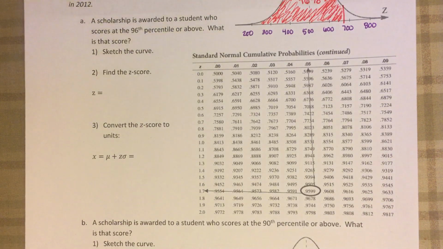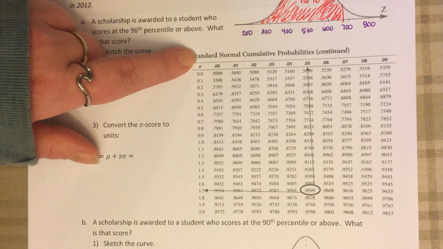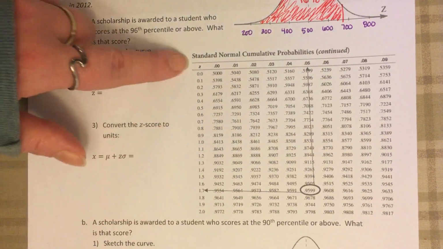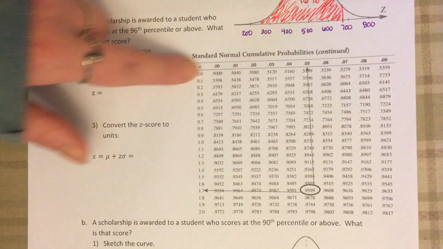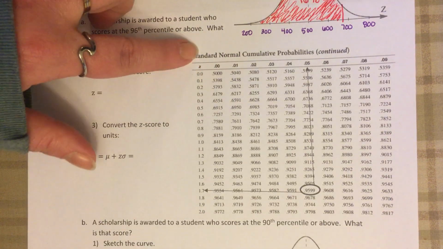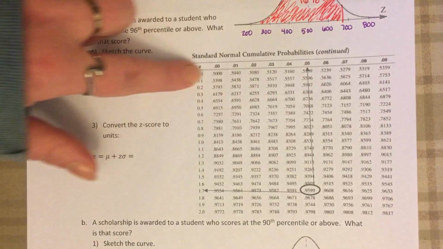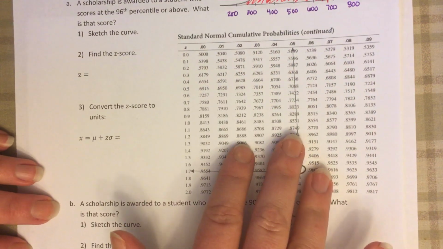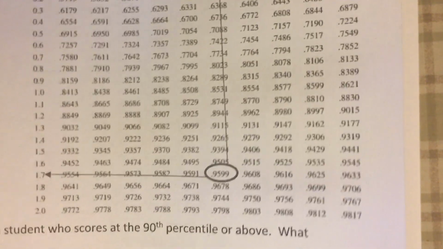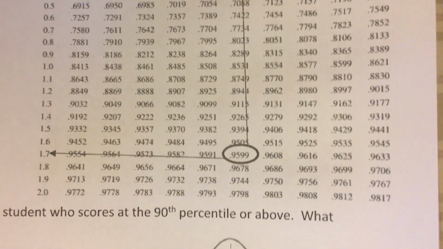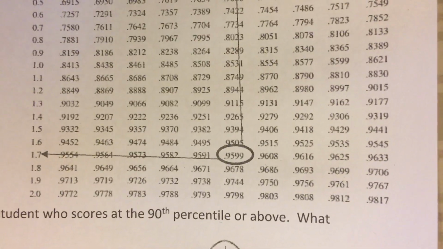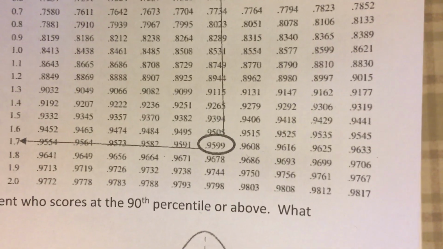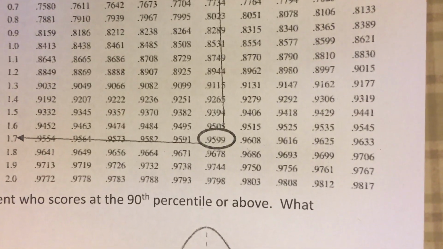Instead of using the headings in these columns and along the top, we're not going to be using our z-scores. That's what we're looking to find. We're going to be focusing on the values in the center of our table. If we look at this table, we want to find the number that we can get as close to 96% as possible. 96% is 0.96.